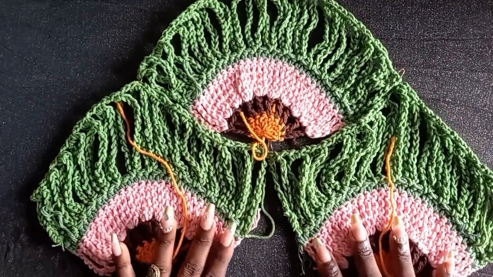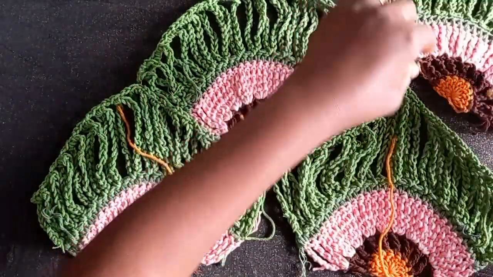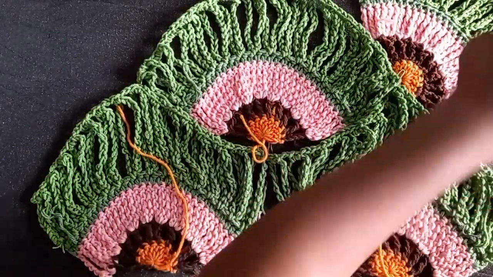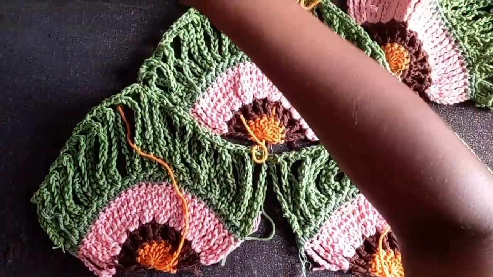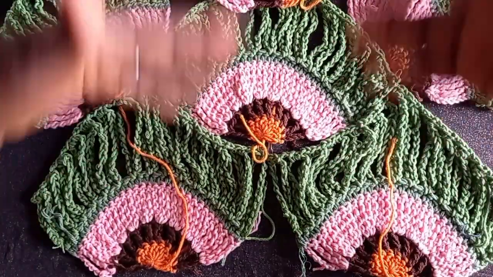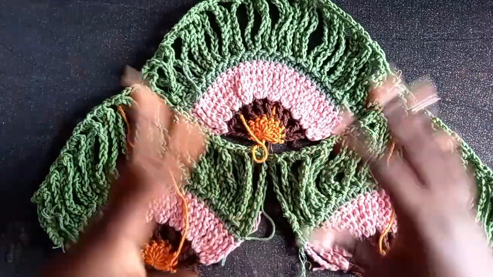All right, so this is just a pattern you follow, and we'll just be adding one on one as we go back and forth. So this is how you just keep adding until you have it as long as you want.